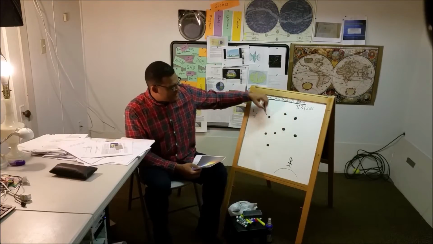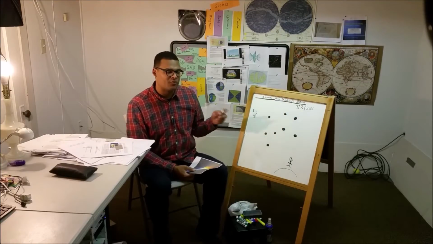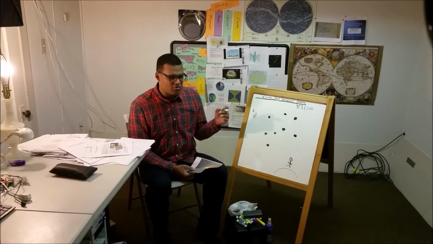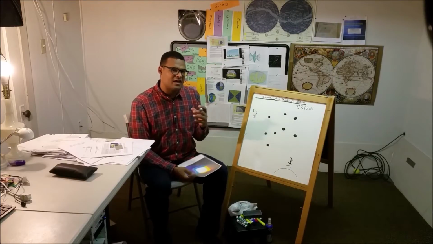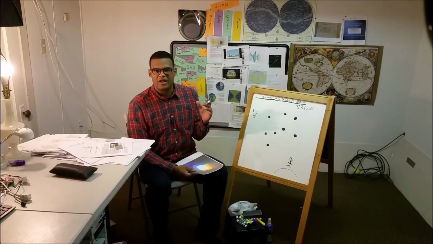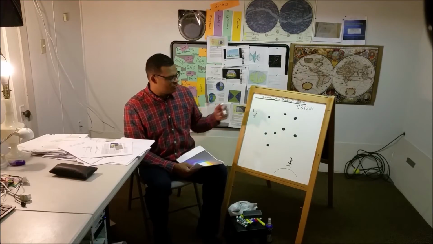So what if each planet has its specific color? Like when we look at the Earth, the color you see is light blue, a little bit white in it, but dominated by light blue.